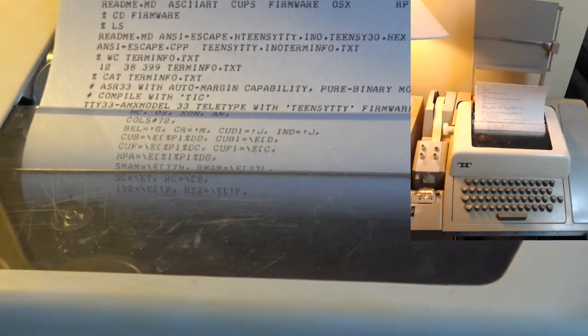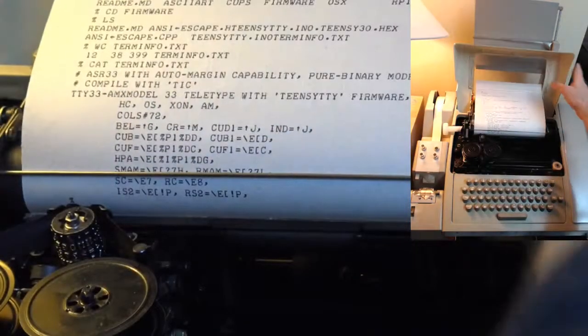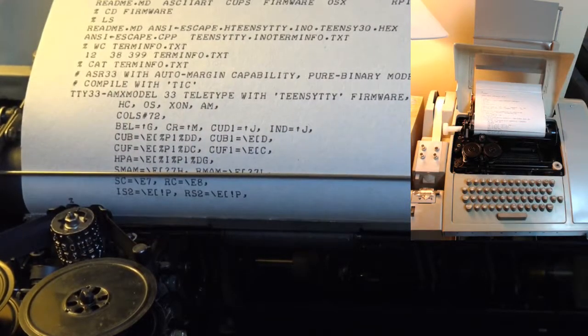So this one is slightly customized. Let's go have a look. It says it's an ASR33 with auto margin capability. That's the main reason that I have this custom terminfo file.